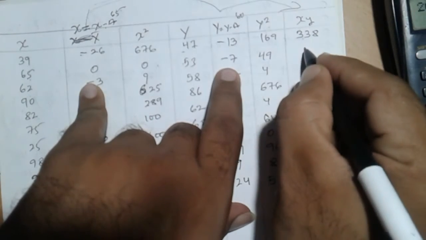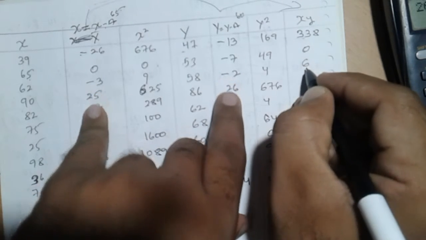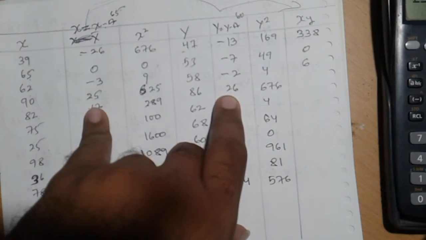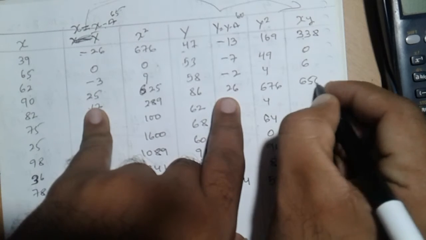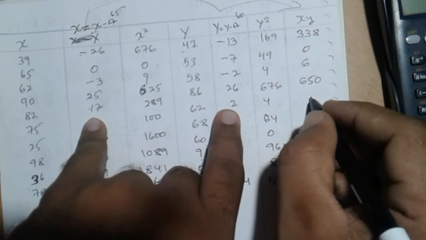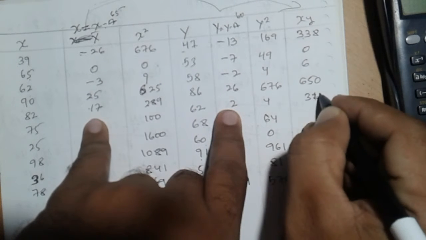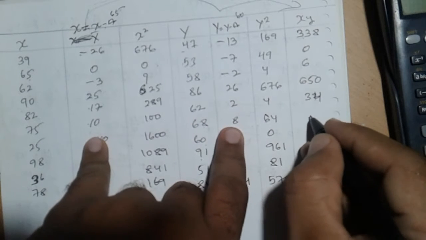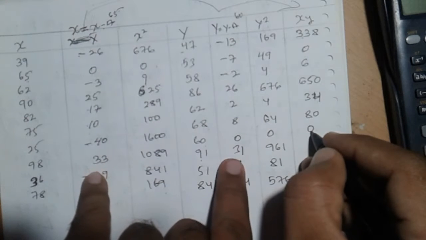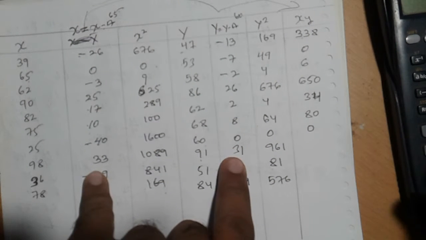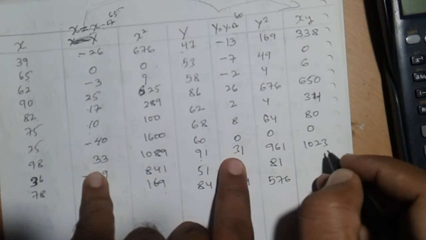Now 0 into 7, 0. 3 2s are 6. Minus into minus plus. 25 into 26, 650. 17 2s are 34. 10 8s are 80. 40 into 0, 40. 33 into 31, 1023.